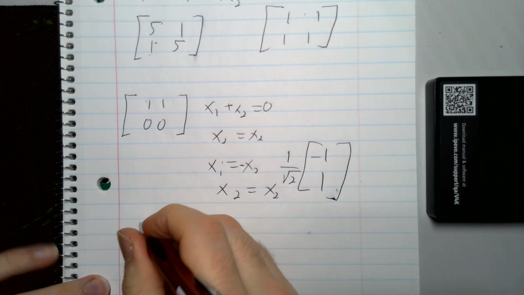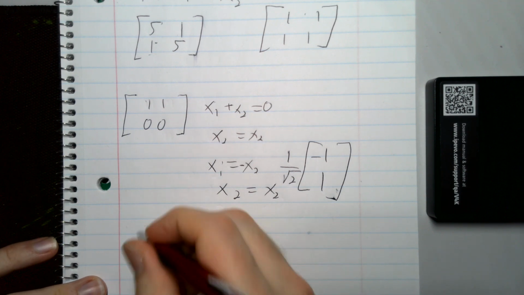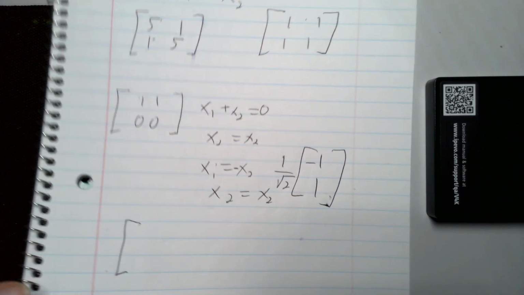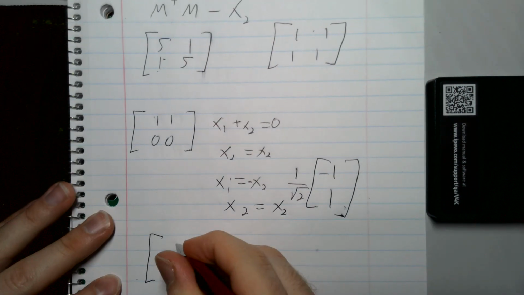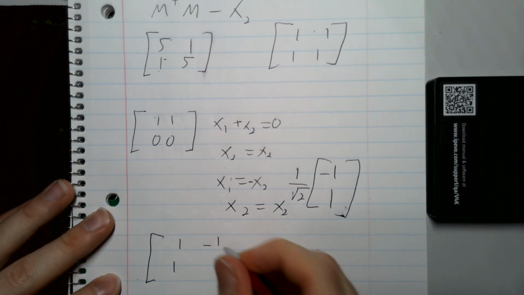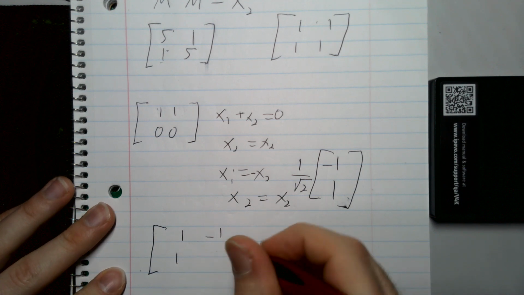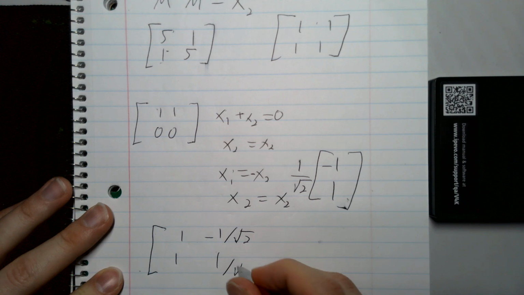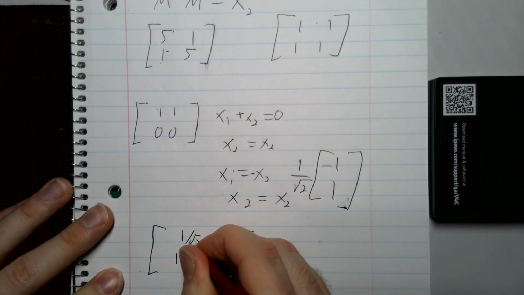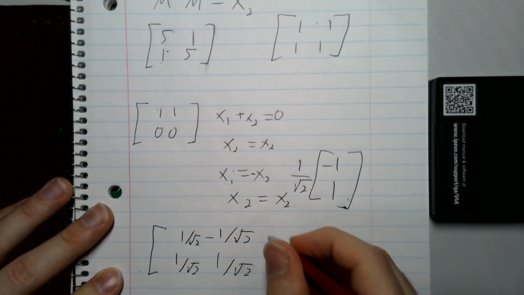So if we want to stack both our eigenvectors, we can do the previous one and then this one. Oh, I should probably do the over root 2, so that's fine. Root 2, root 2, root 2, root 2.